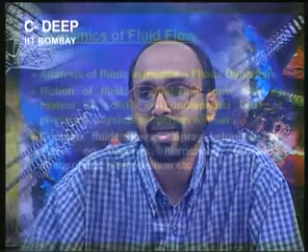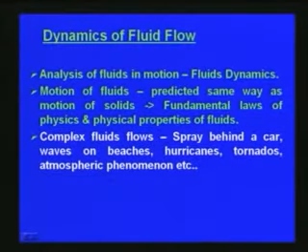So, as I mentioned, as far as the dynamics of fluid flow is concerned, here we are considering the forces causing the flow, and fluid dynamics is the analysis of fluids in motion. As we have seen in fluid statics earlier, the motion is not considered, the fluid is considered at rest. So, here the fluid is in motion. We are trying to analyze the various forces acting, due to which the fluid movement or flow takes place.